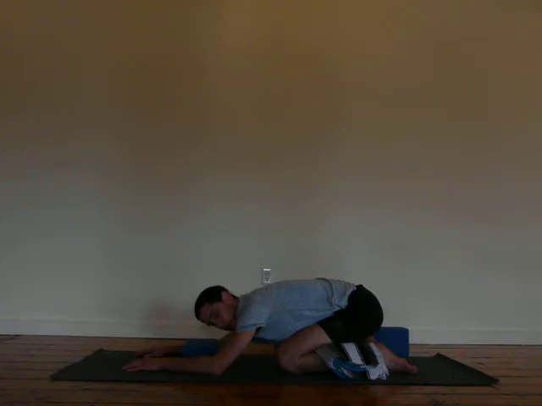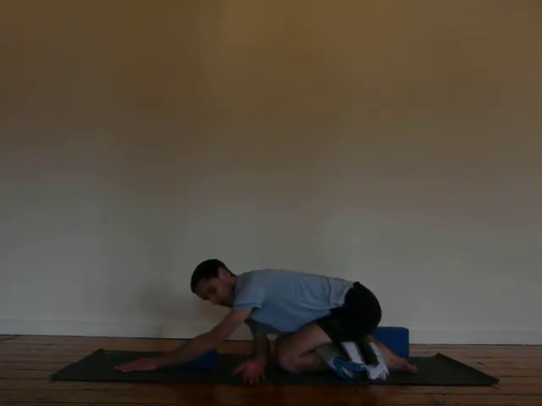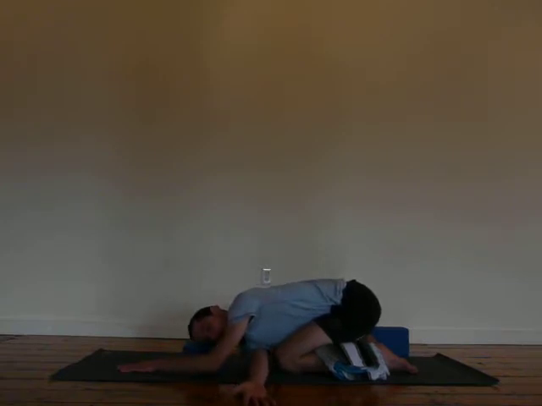In your child's pose, take your right arm and thread it underneath your chest and out to the left side with the back of your hand on the floor and your palm facing up. And reach out through the fingers as far as you can and let your head rest turned to the left side.